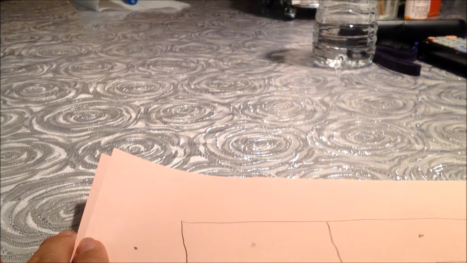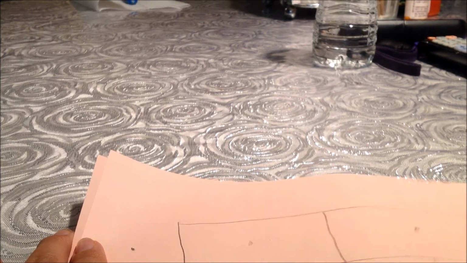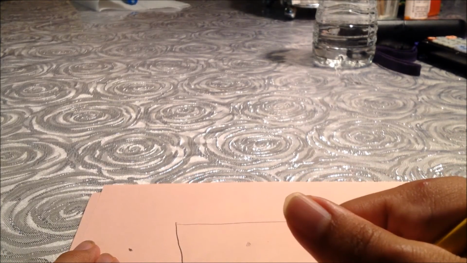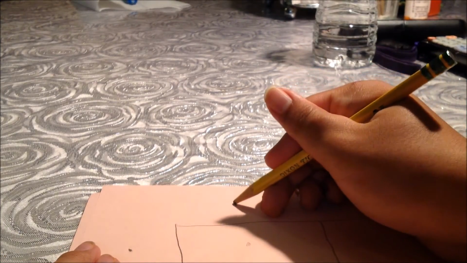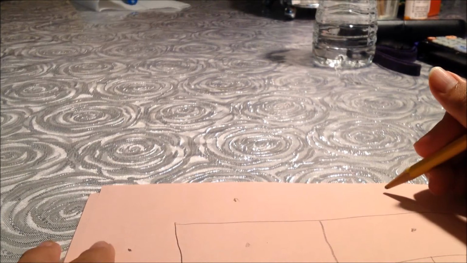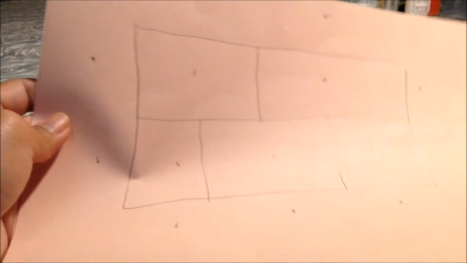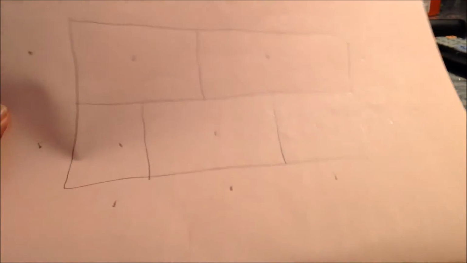I just need to sketch this real quick. These points will represent all the places you have to go.